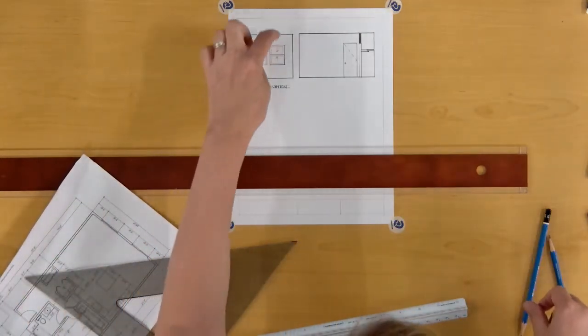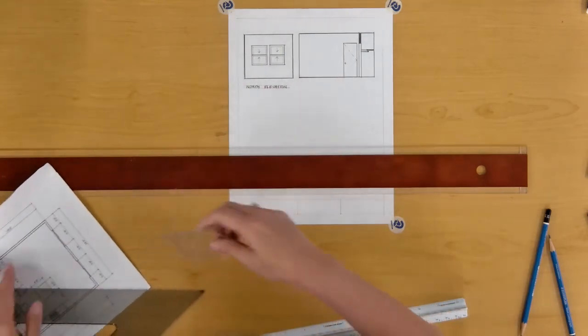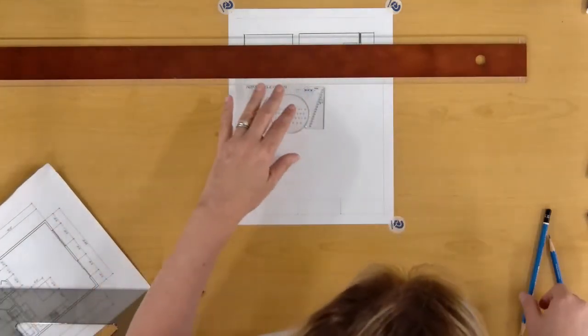So now we'll go ahead and set up our other 2 walls. And just like these 2 walls, actually I am going to go ahead and letter this so that we don't get confused.